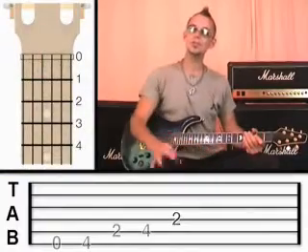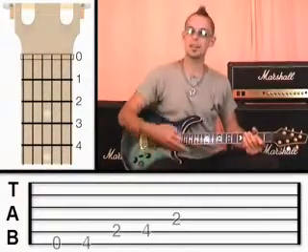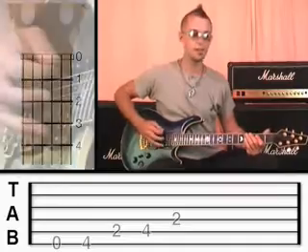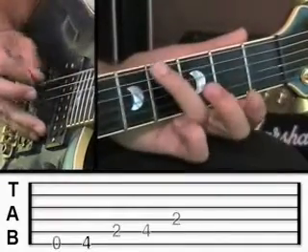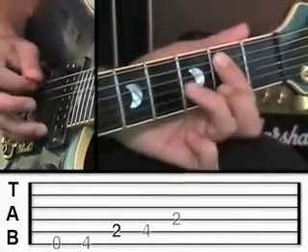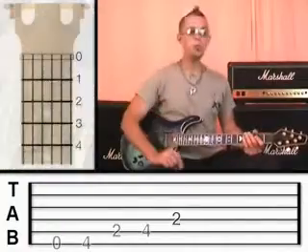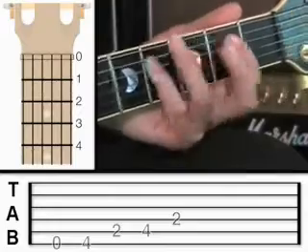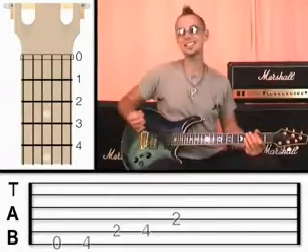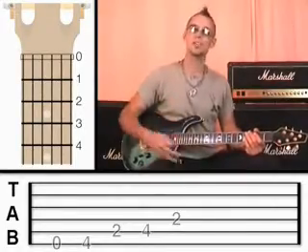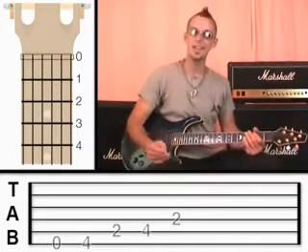I'll demonstrate that again now, just to make it crystal clear. Good. Now what I will say is don't worry about what fingers to use on your left hand. At this stage it's not really that important. What's more important is that we're learning to read the tab, okay? So just use any finger that's comfortable for the minute.